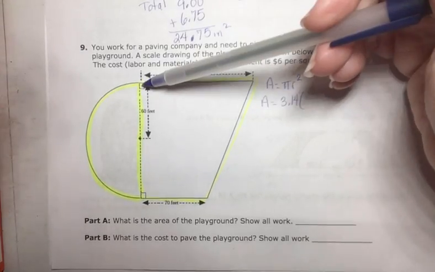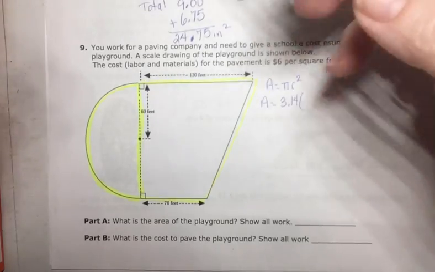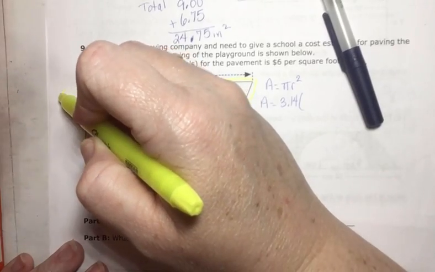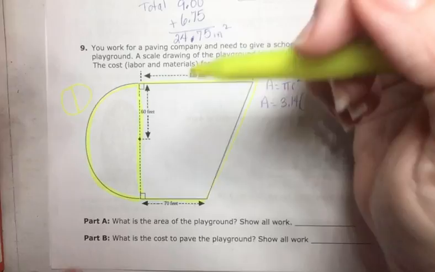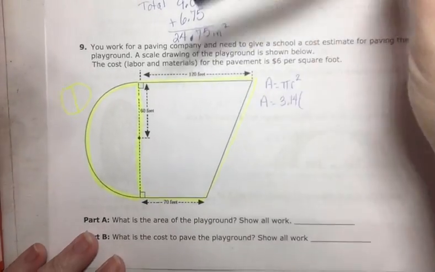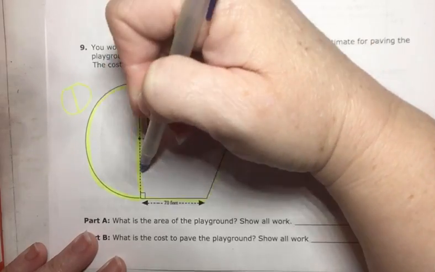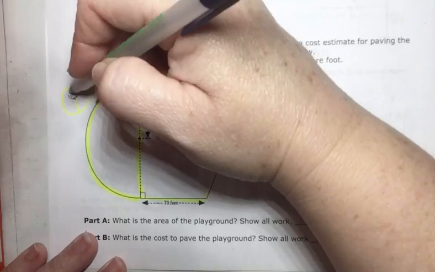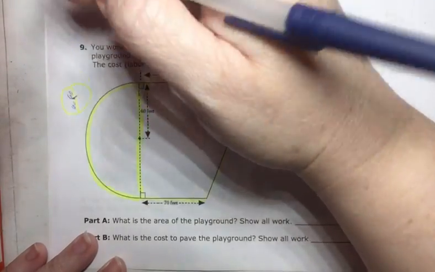So our radius, so I'm looking at my circle to try to figure out my radius. It's not the whole circle, but I can pretend that that's what I'm looking at. So when they give me this piece right here, that's not going all the way across, that means that must be the radius. So if that piece is 60, this piece is 60.